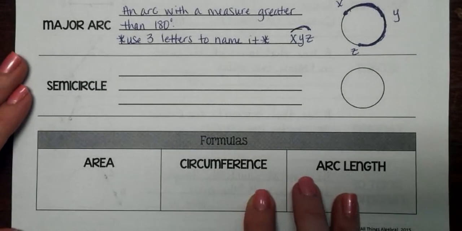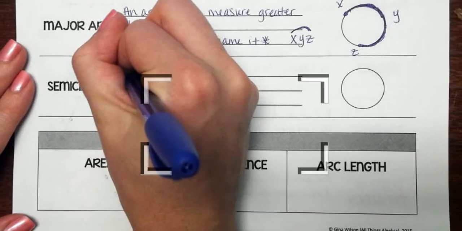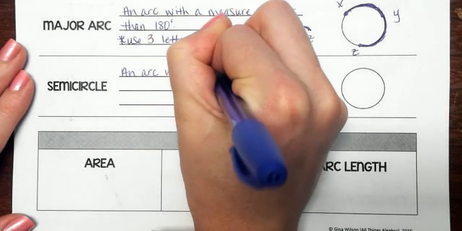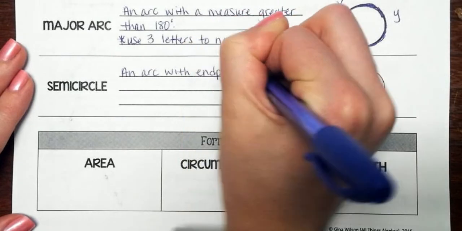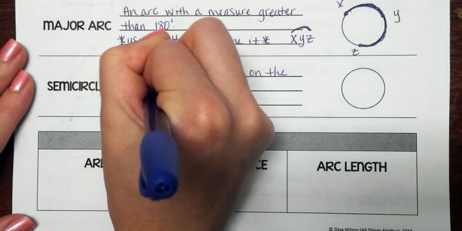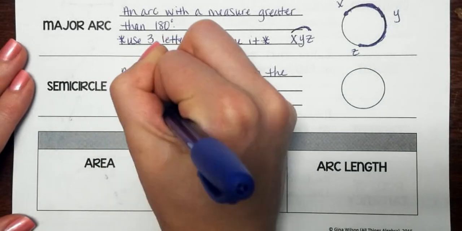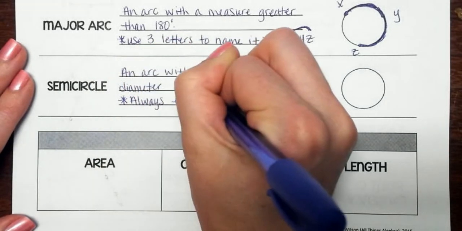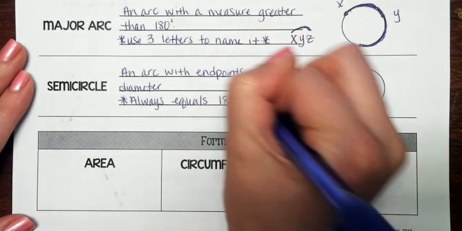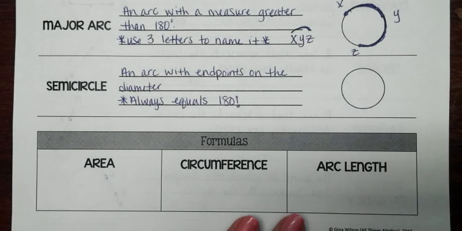Okay, last definition, we are going to talk about a semicircle. So a semicircle is an arc with endpoints on the diameter. It is always going to equal 180 degrees. Okay? Because it's half of the circle.